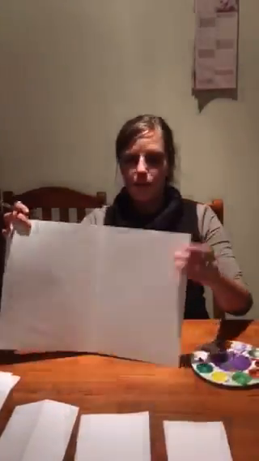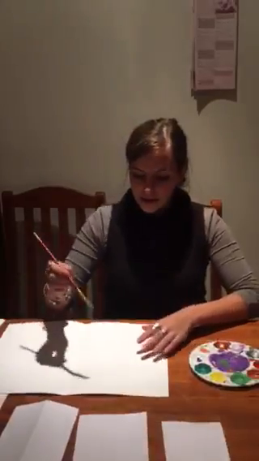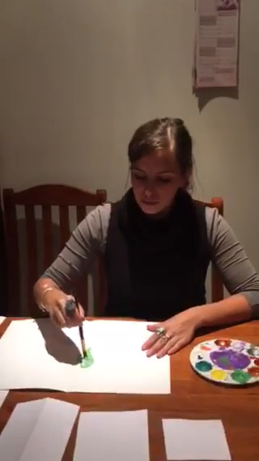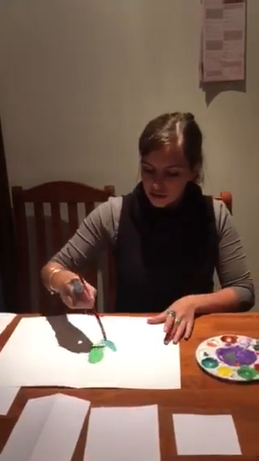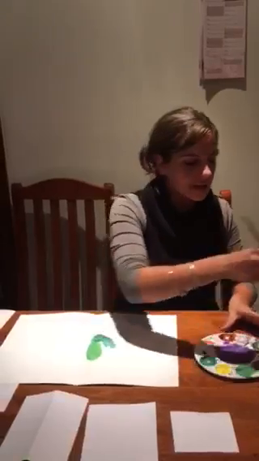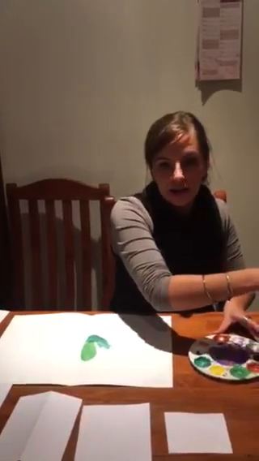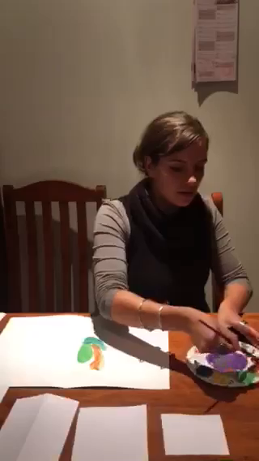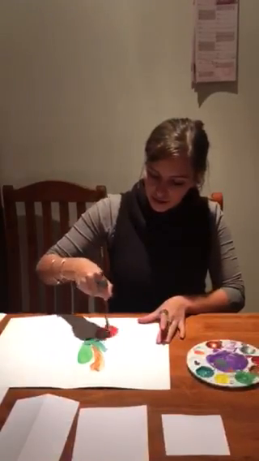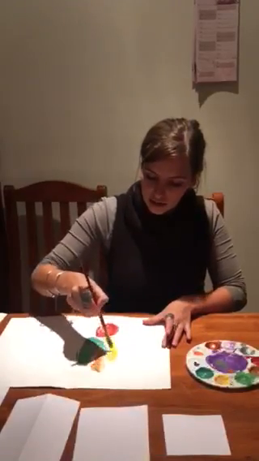So I've already folded my piece of paper in half, so I'll begin painting on one side. It's important not to put too much paint, but enough paint that it will go to the other side. So within this step, it's really important to get children to use different brush techniques, different colours, whatever they find interesting. So we'll get some more different colours here. Make sure that we've got enough. We can do circles or shapes, whatever the children would like to do.